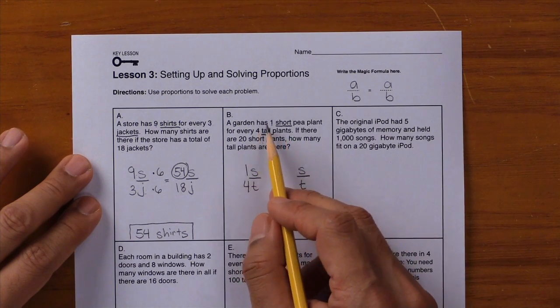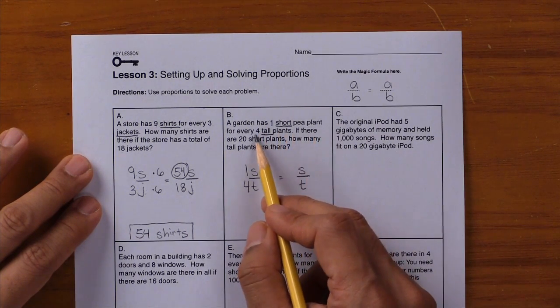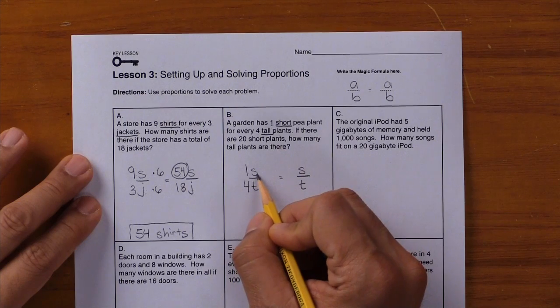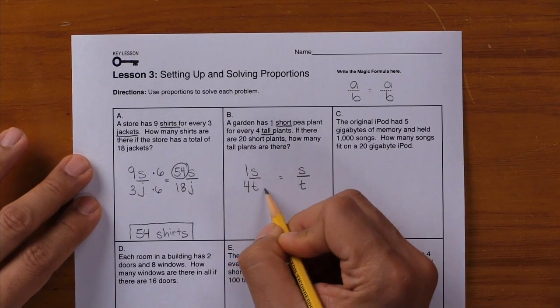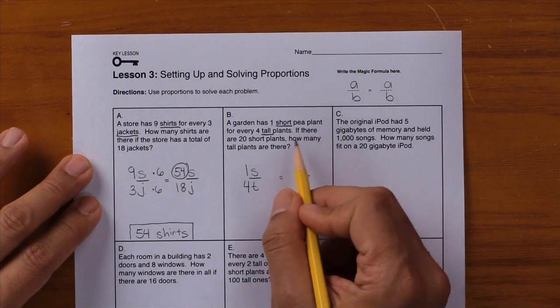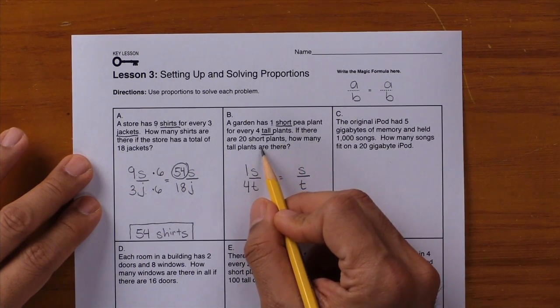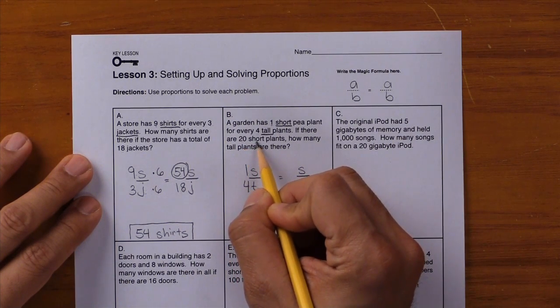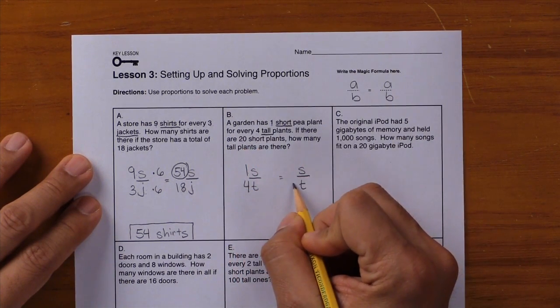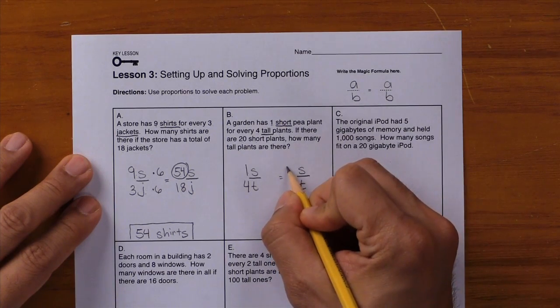Let's just double check. A garden has 1 short pea plant for every 4 tall plants. I know this part makes sense. If there are 20 short plants, how many tall plants are there? Where does that 20 go? It goes with S for short. Not down here, it goes up here with the S. Write it down.